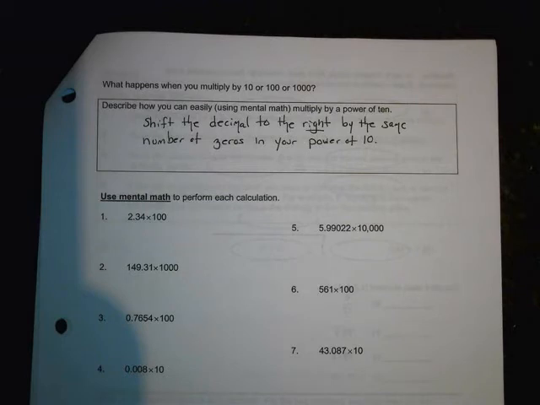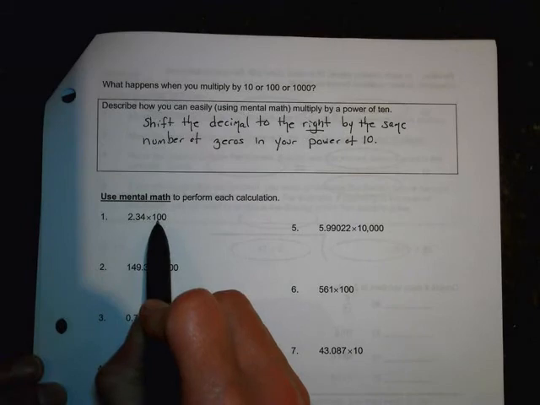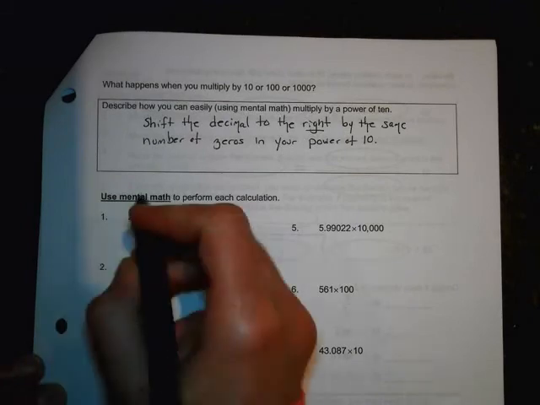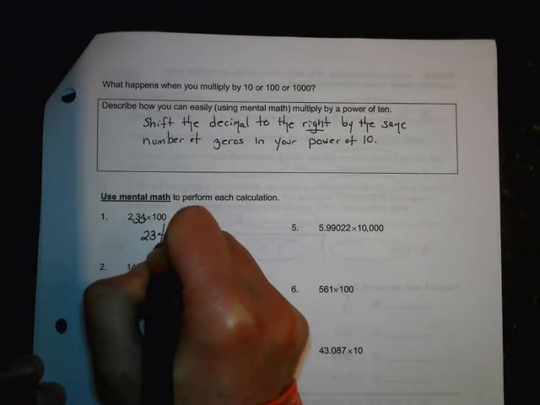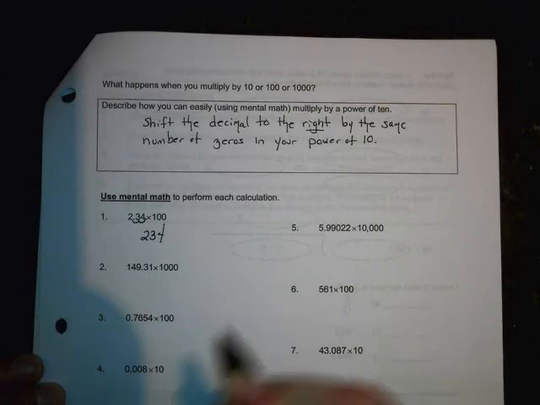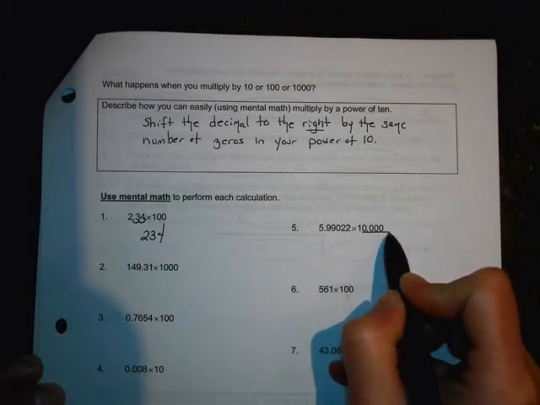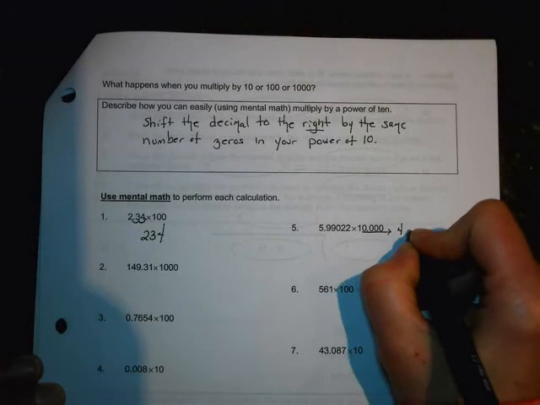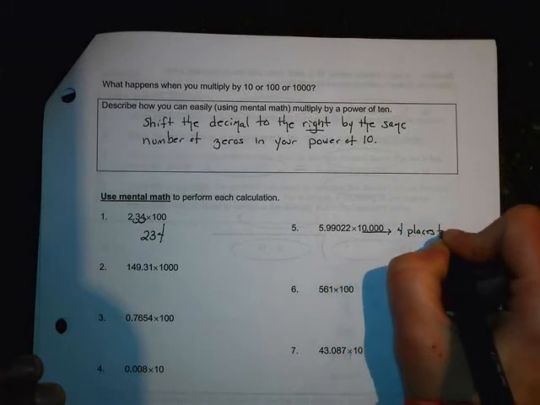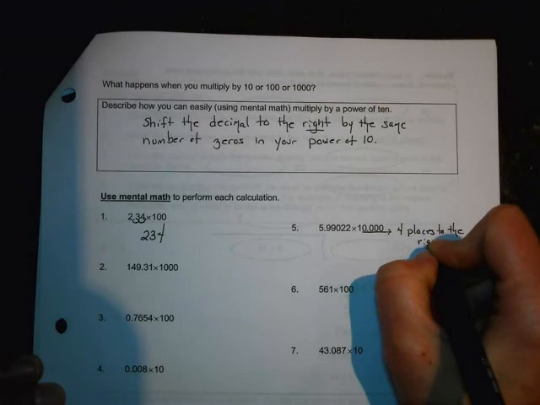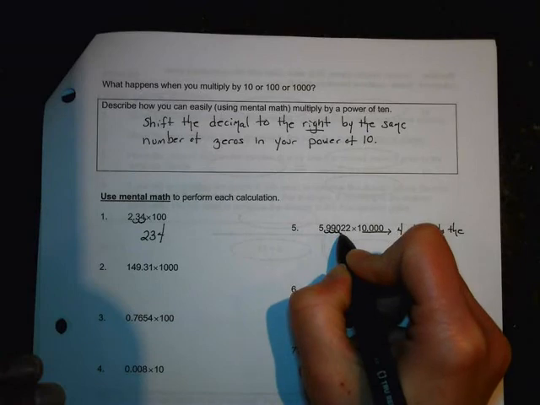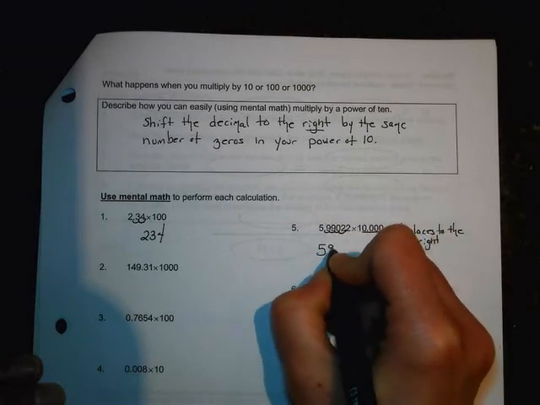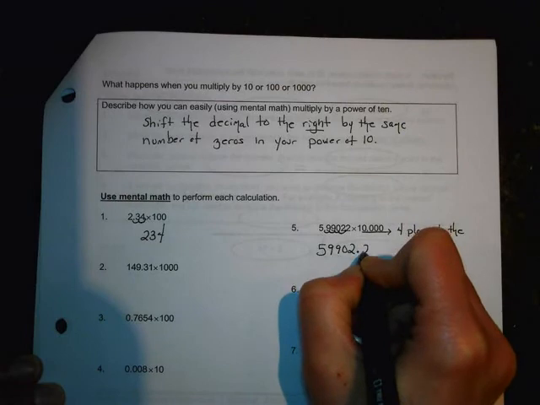Okay, so this would say move your decimal 2 places to the right. So 1, 2, so 2, 3, 4. This would say move your decimal 4 places to the right. I'll write that down. 4 places to the right. Okay, so 1, 2, 3, 4, and plant the decimal. So I'm going to rewrite that number, and the decimal point is going to be stuck now between the 2 2's.